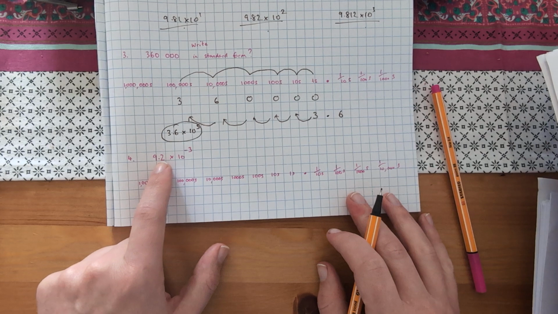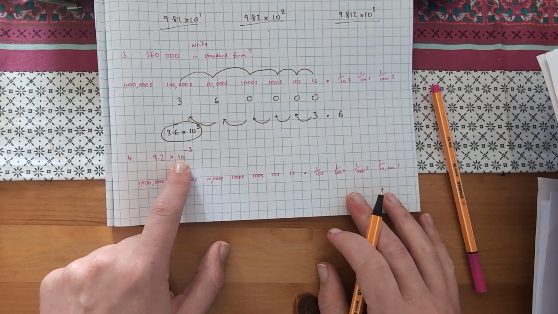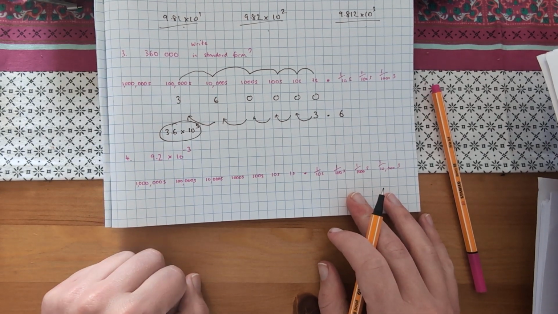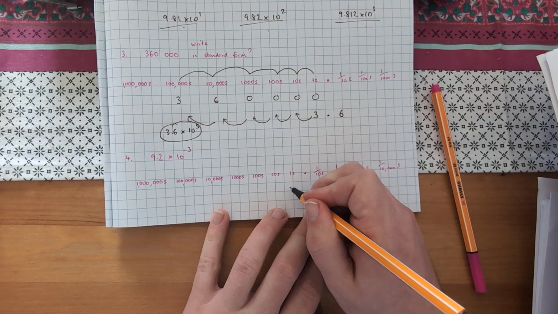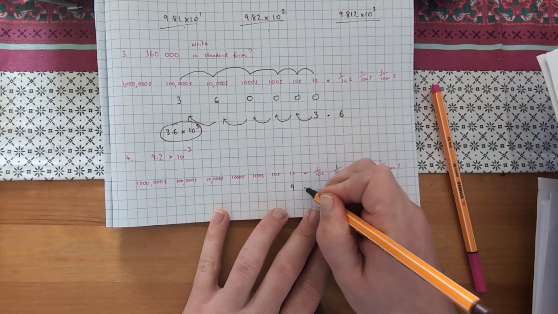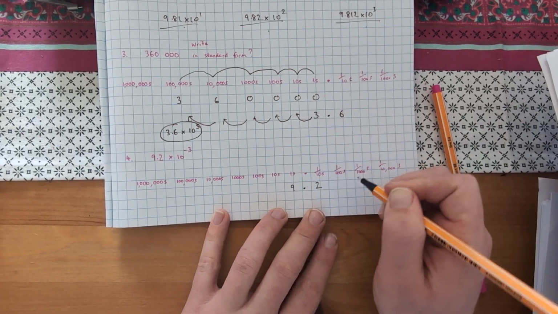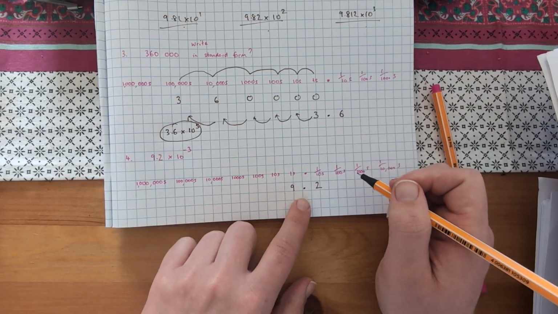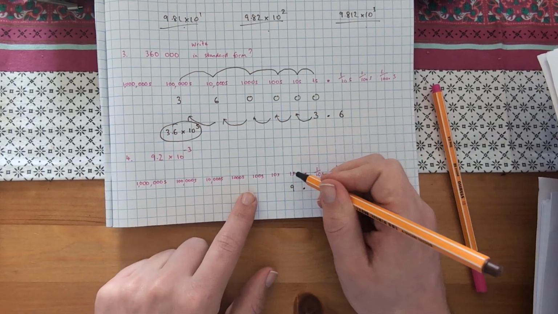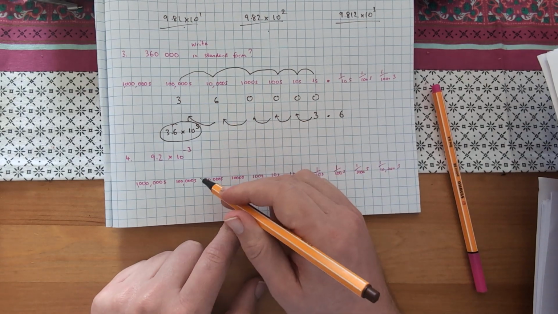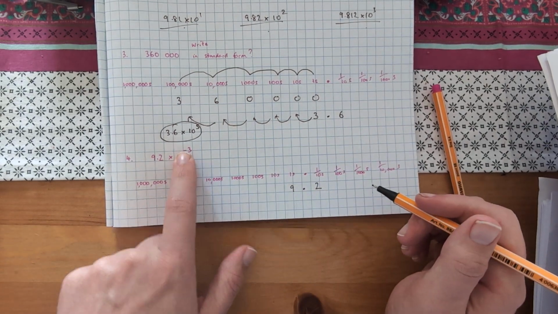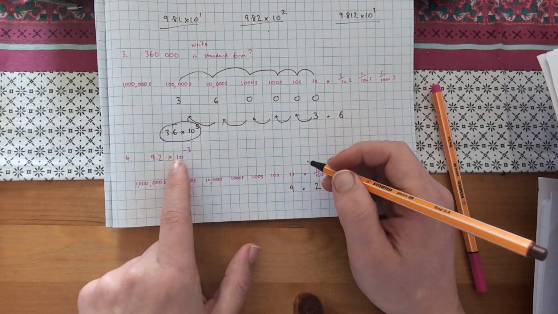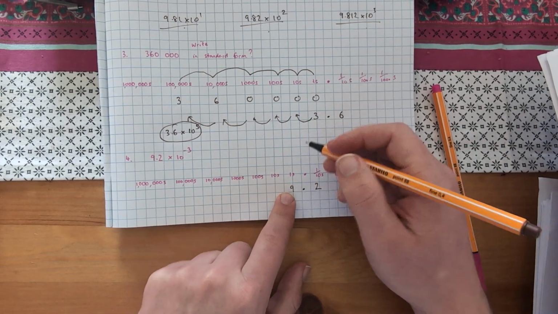Question 4, 9.2 multiplied by 10 to the negative 3. We have to write that as an ordinary number. All right, so we start off with 9.2. And then we have to multiply by 10 to the negative 3. Now remember, when we were multiplying by a positive power, we're moving everything to the left. Because the power is negative, we're moving everything to the right. So we have to move the 9 3 places to the right.